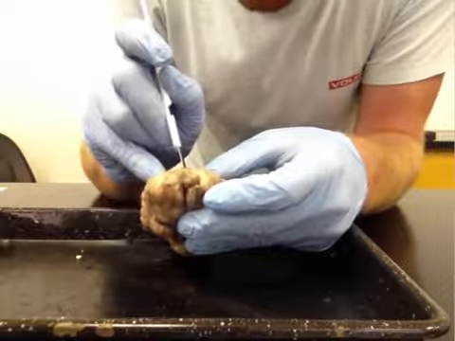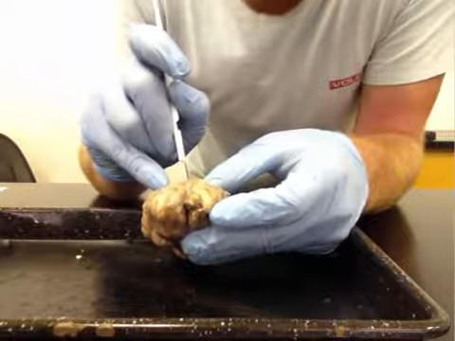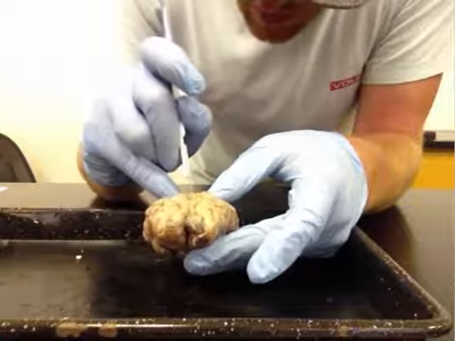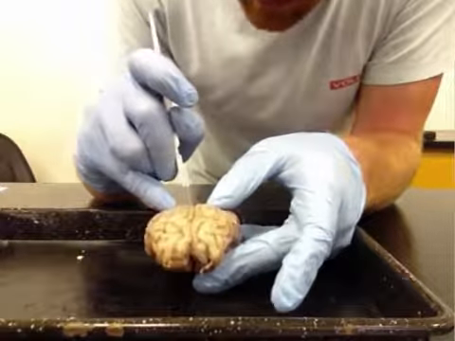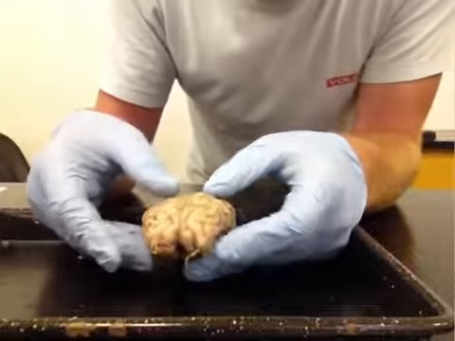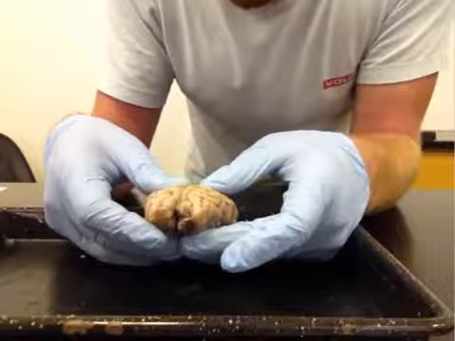So first what we're going to want to do is just very gently use the scalpel to cut away some of those meninges, just very gently applying pressure all the way to the caudal extent towards the cerebellum again. And that'll allow us just to look into the brain a little bit, get some of those meninges out of the way.